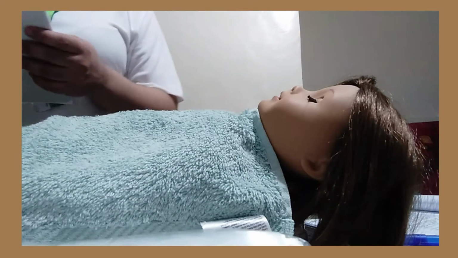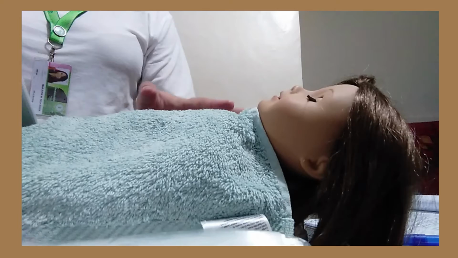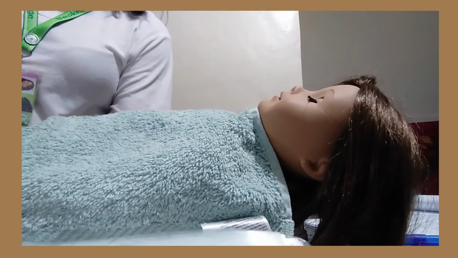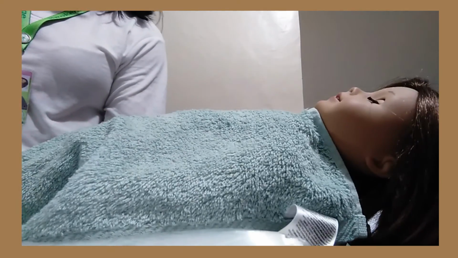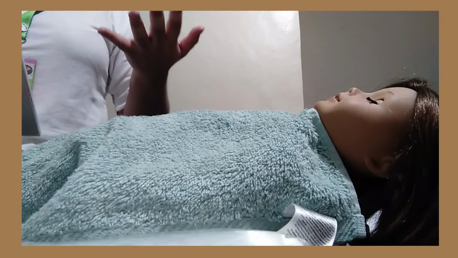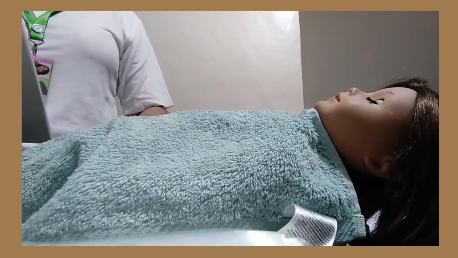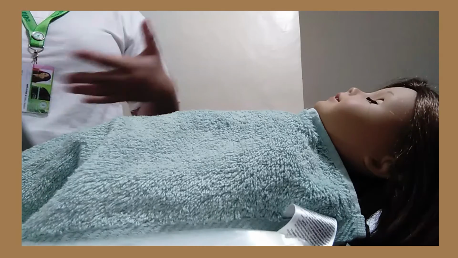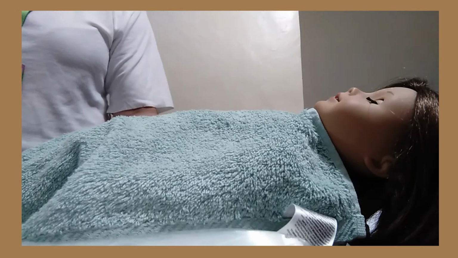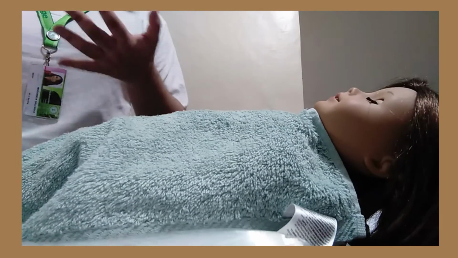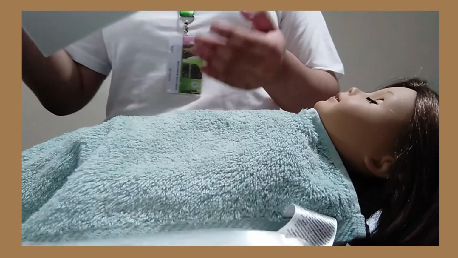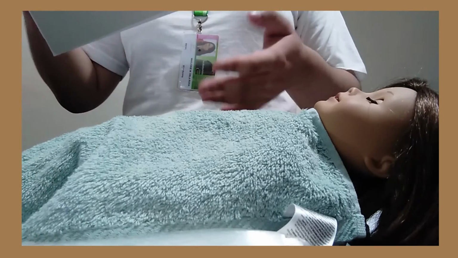Okay, so for this one, we're going to be looking for signs of obvious vascular compromise there. Then we're going to be commenting on any items of clinical note around the bed. So if we see any abnormalities, we're going to be noting them down, documenting them. Okay, so what we're going to be doing is to begin with the peripheral pulses.